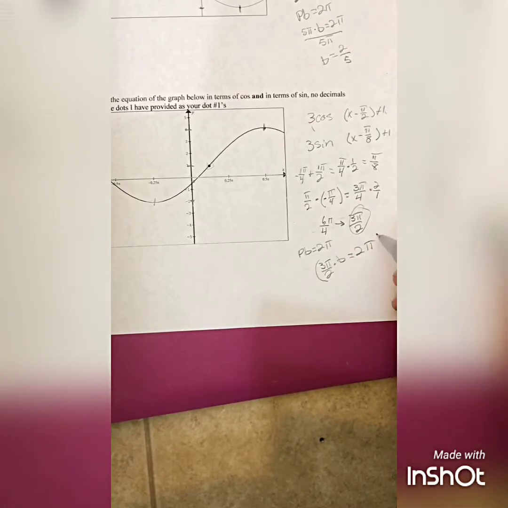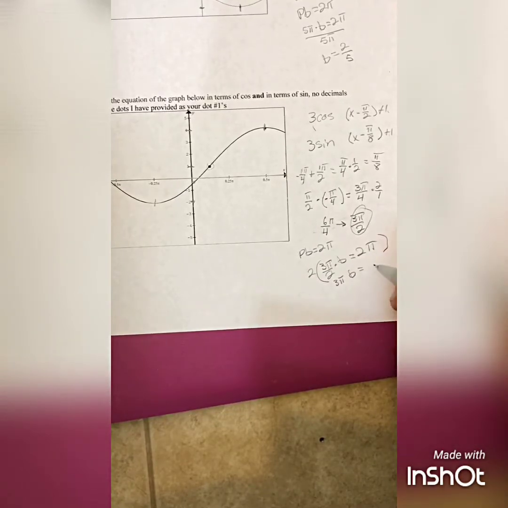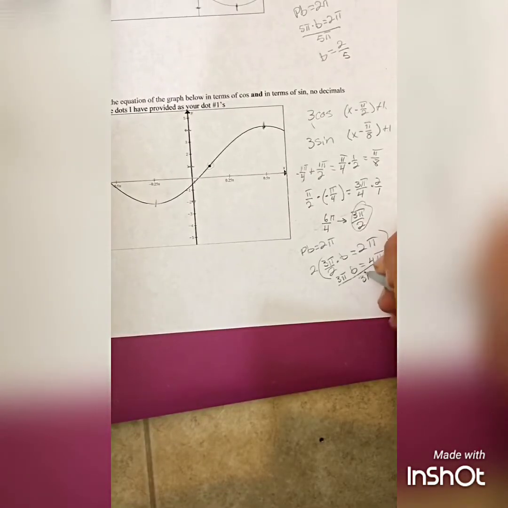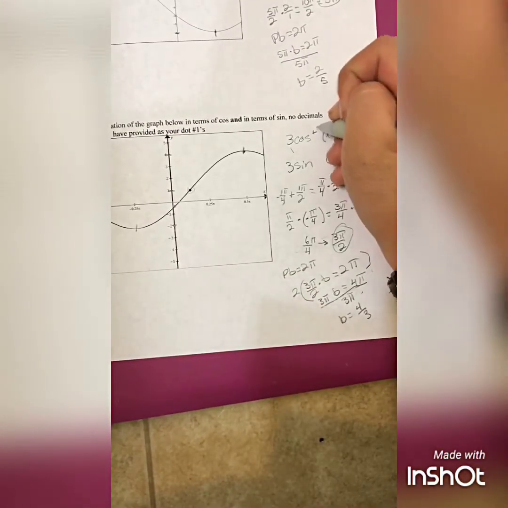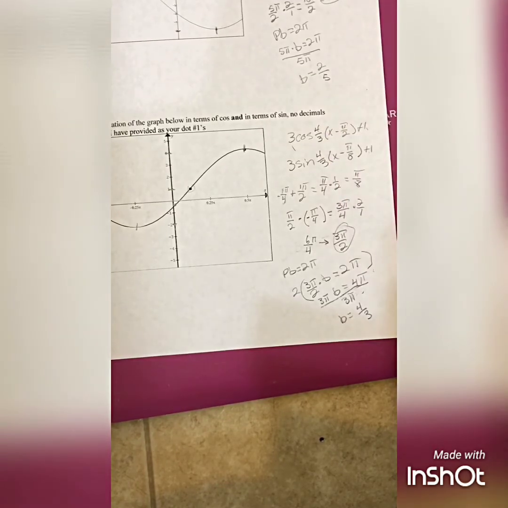So we'd multiply the whole thing by 2, and we'd get 3 pi B equals 4 pi. Dividing everything out by 3 pi, we'd then get B equals 4/3. This gives us our final term needed for our equation, and we have our answers to the equations.